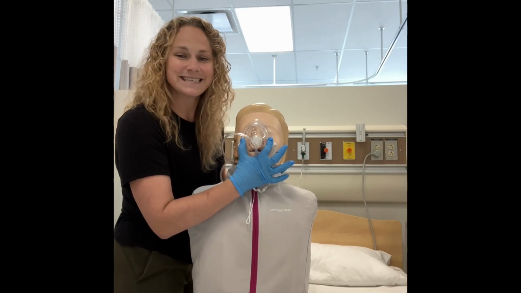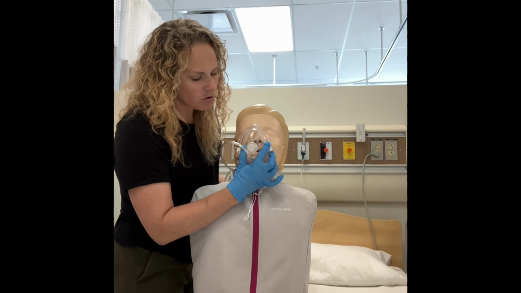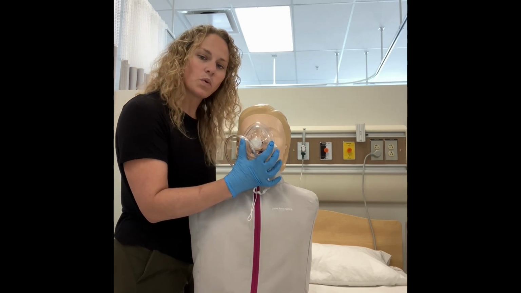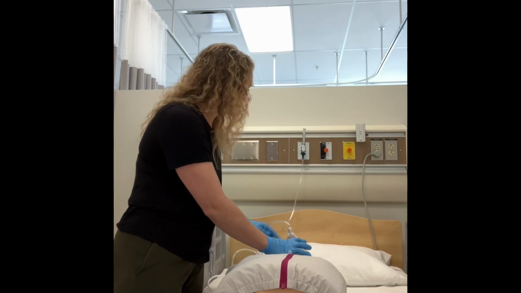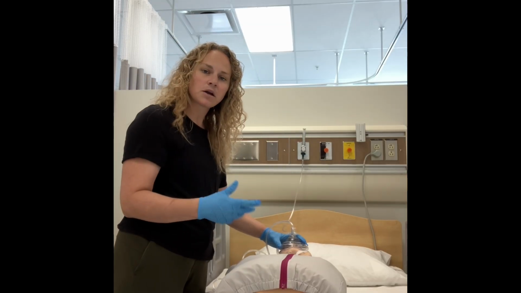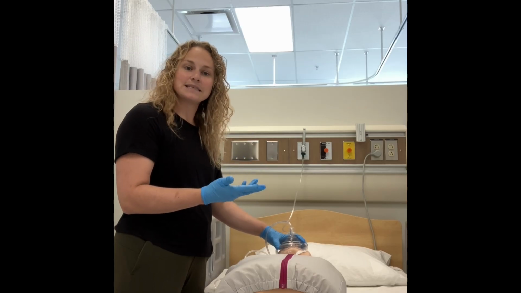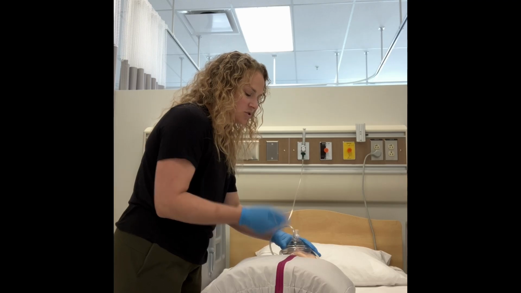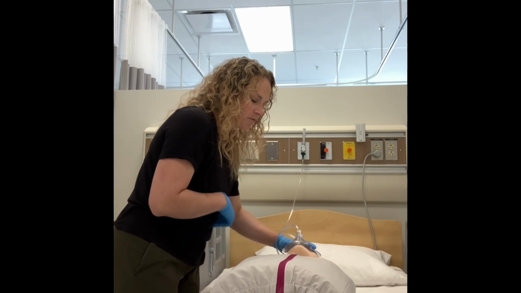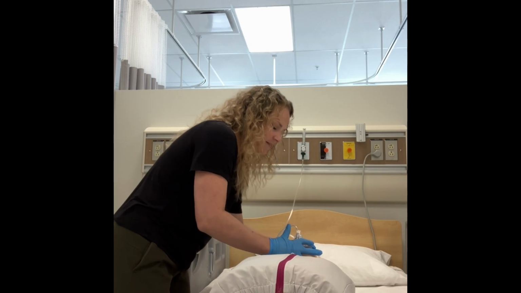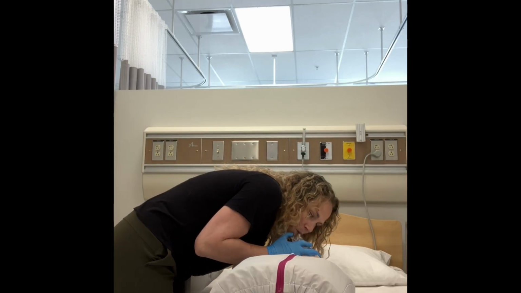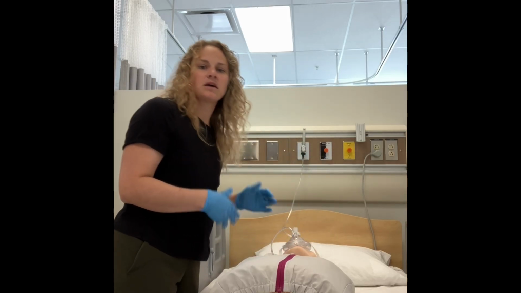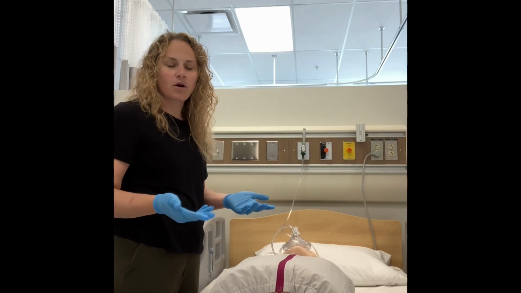Importantly, this has to seal down. So if it is too low or too high and it can't seal on the face, the breaths will not go in. I connect this via my tubing to my flow meter, which is set at, again, 6 to 10 liters per minute. And then I can use that to assist in my breathing. So I will perform a head tilt chin lift, maintain that seal, and then breathe into my patient while delivering CPR or artificial respiration.